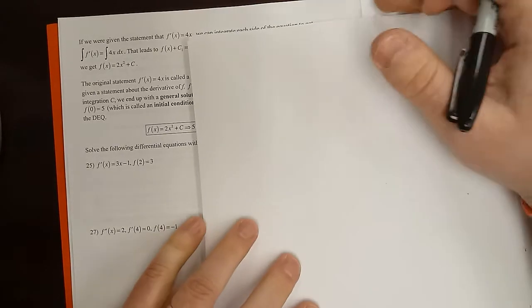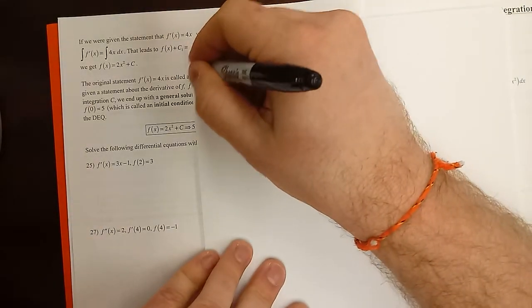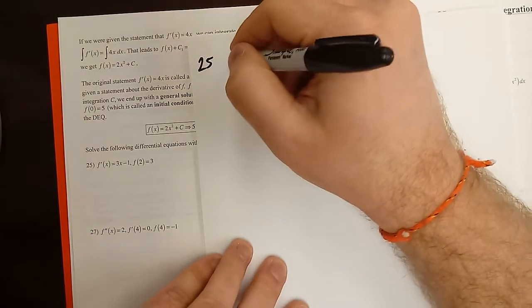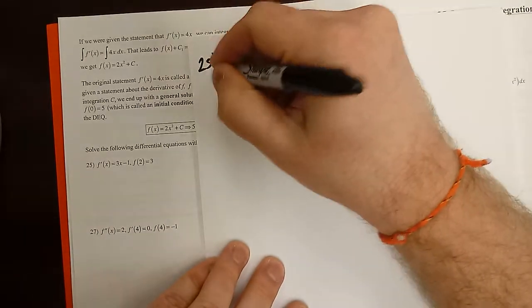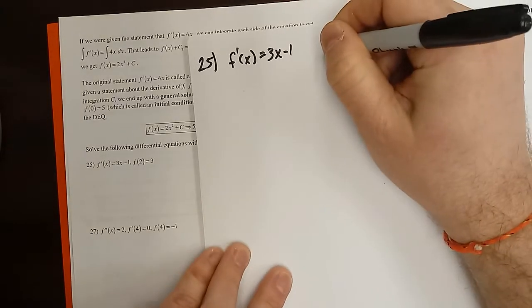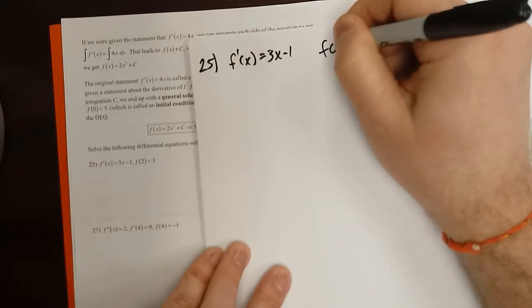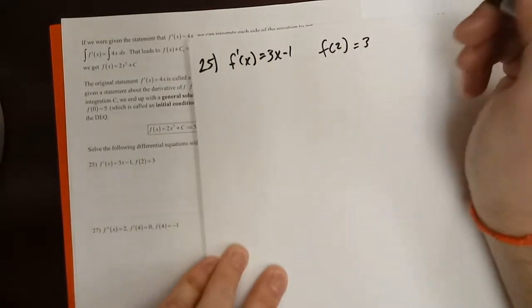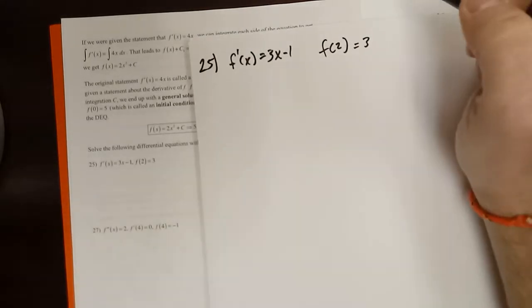So now we're going to solve what's called a differential equation. Sounds super complicated, I know. I know that, let's see, number 25 says that f prime of x is equal to 3x minus 1, and that f of 2 is equal to 3. So we're wanting to find f of x.